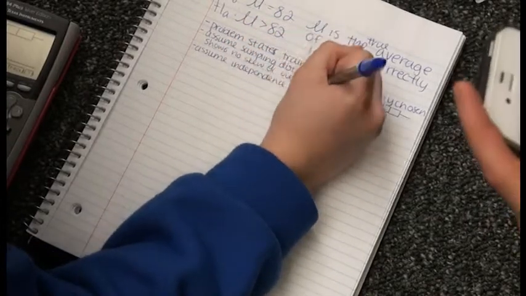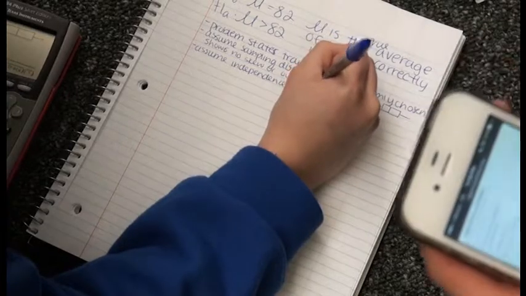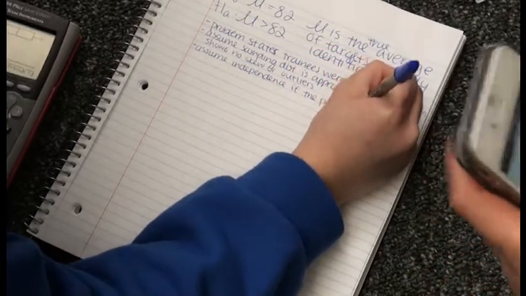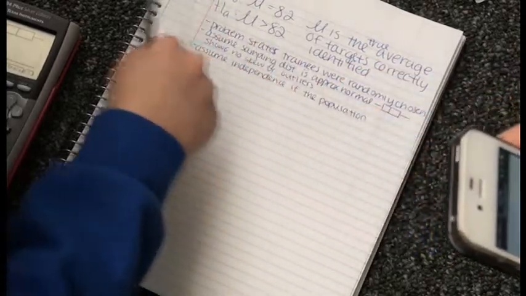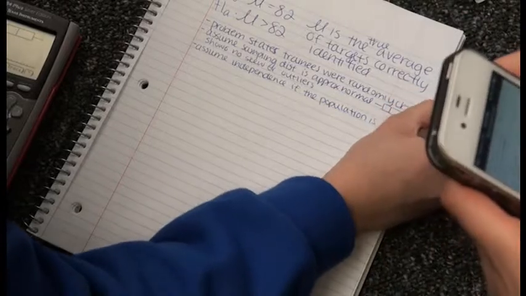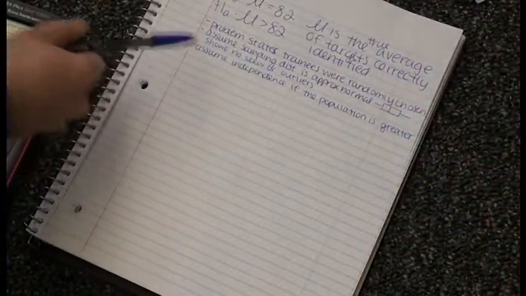And we can also assume that the sample is independent.